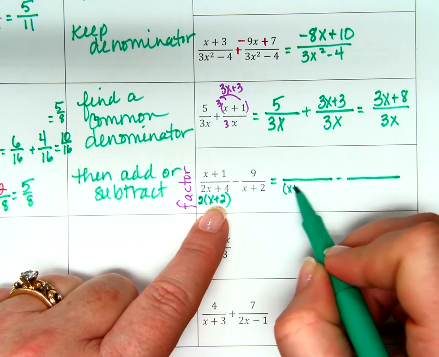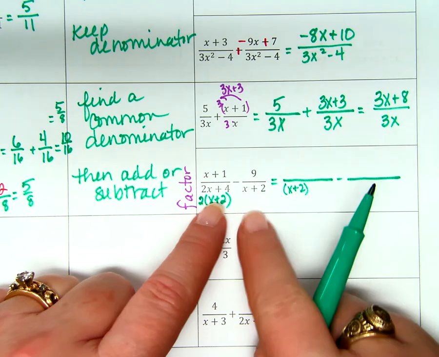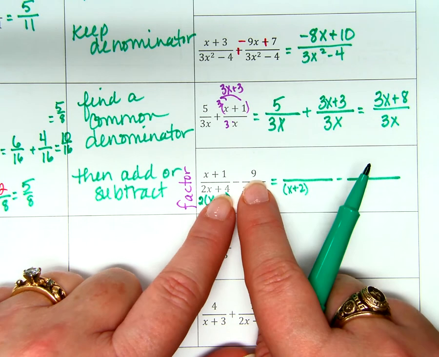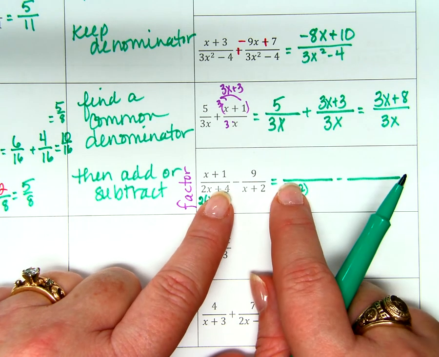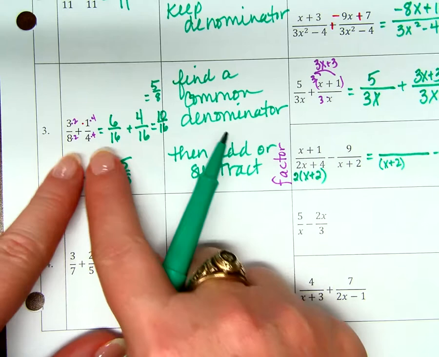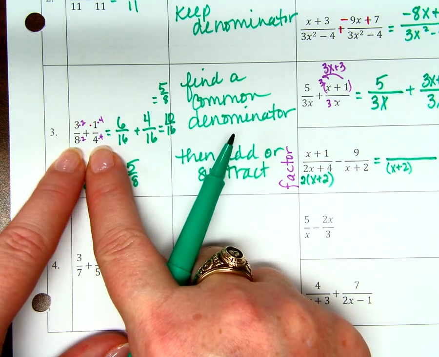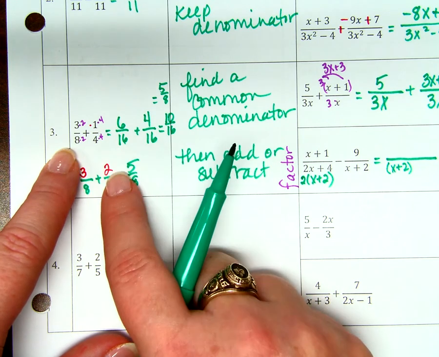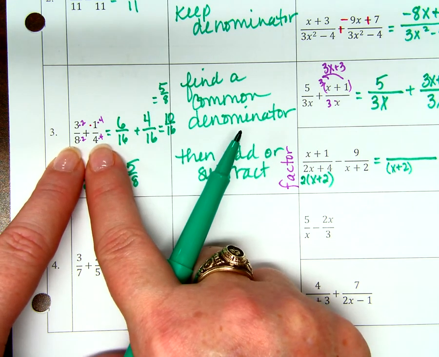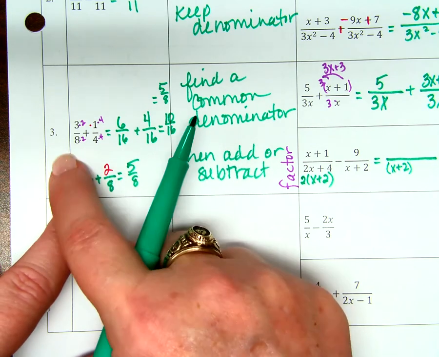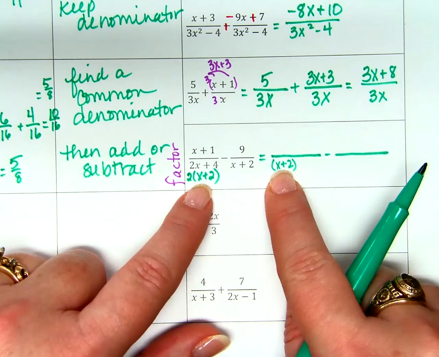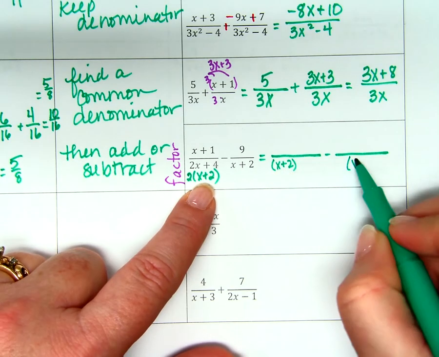Why don't I have to write x plus 2 twice in my denominator? Because there's one of each, right? If they both have it, then we only need it once, don't we? If they both have it, the 8 and the 4, they both have factors of 4, right? 8 is like 2 times 4. I didn't have to say 4 times 4 times 2 to get my common denominator, right? If they share a factor of 4, I know that has to be there, but then this one also has another factor of 2, and that had to be there as well. Okay? So they both share an x plus 2, so that's part of the denominator.